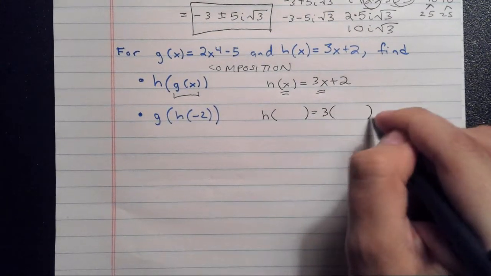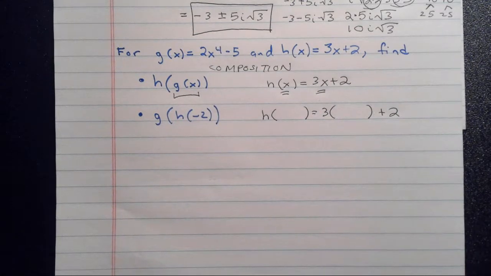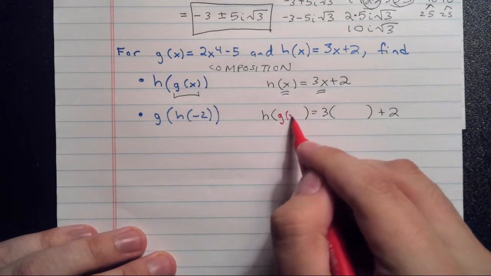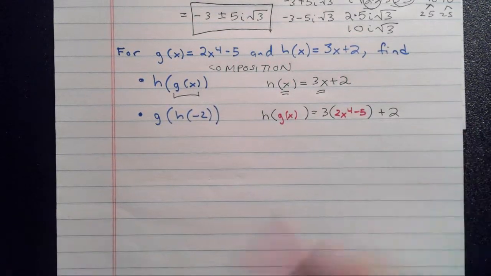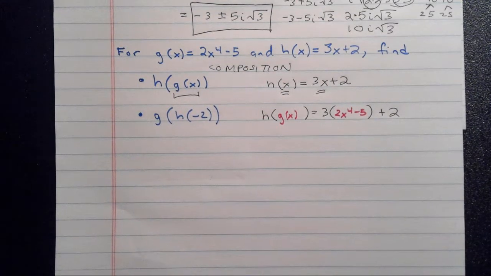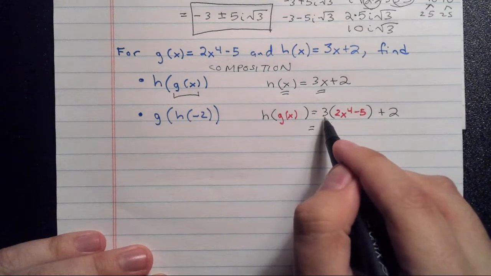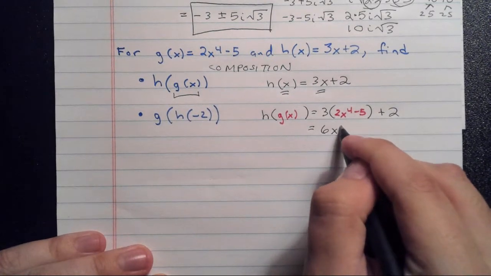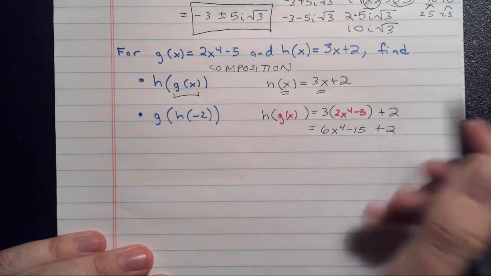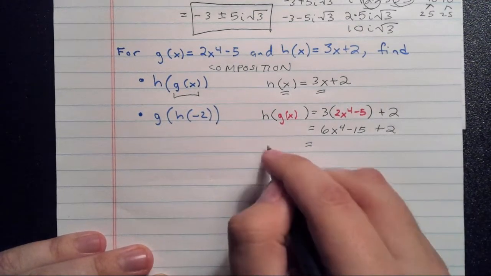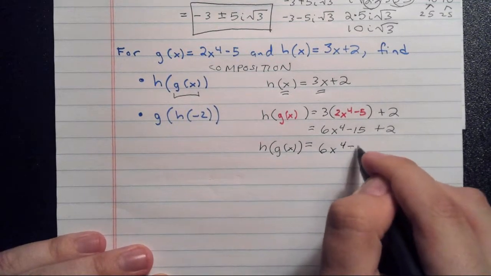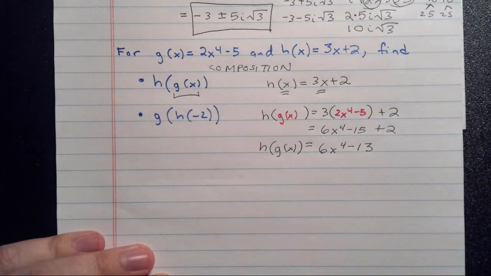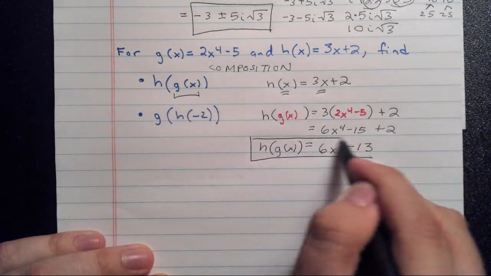Here's what it looks like when I'm about to substitute something in. And what am I substituting in? I'm substituting in g. Now g's rule right up here is 2x to the fourth minus 5. Truth be told, if you remember how to do this, this is actually quite an easy problem, because all I need to do here is distribute this 3 and get 6x to the fourth minus 15. I still have this plus 2 down here. And I know then that the composition h of g of x is equal to 6x to the fourth minus 13. Okay? That first part is now done.